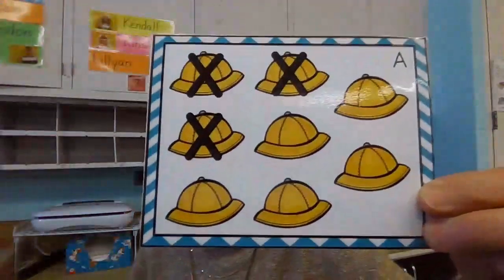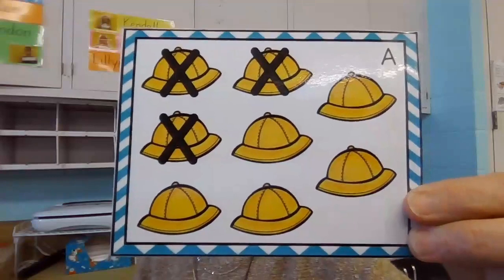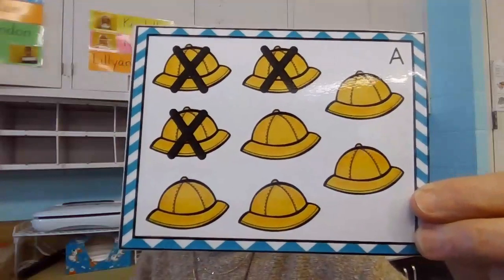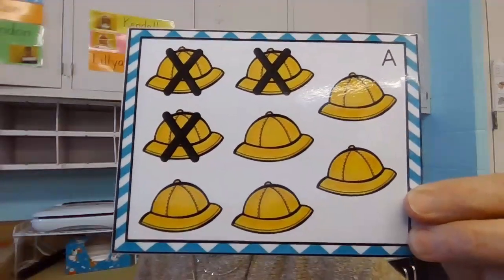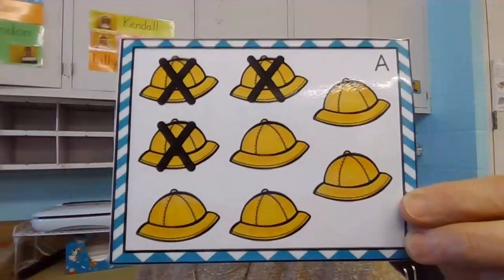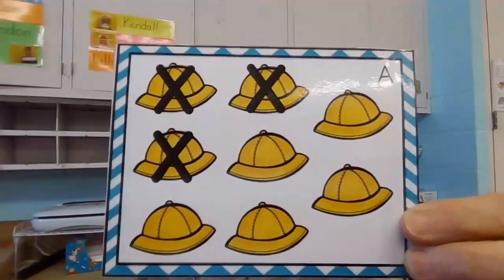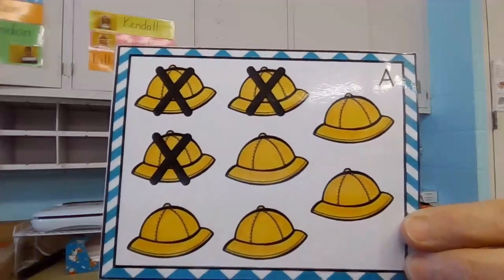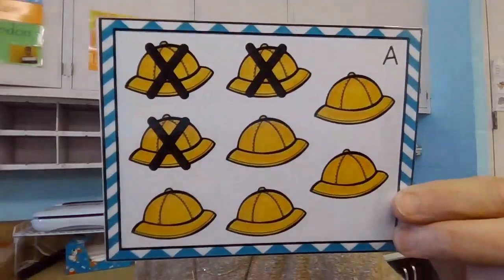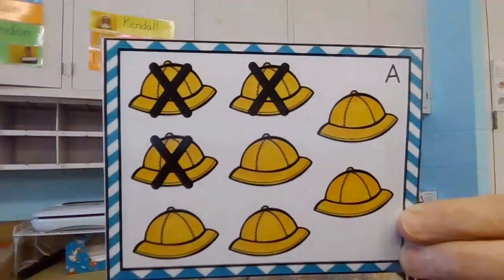Okay. Next one is rain hats in letter A. See the rain hats? Count how many there are. All together, you have to count all of them. Write that number down. That's what you start with. Then you're going to take away how many? How many have X's on them? You're going to take them away. And the last number is how many are left. They don't have any X's on them. That's how many are left.